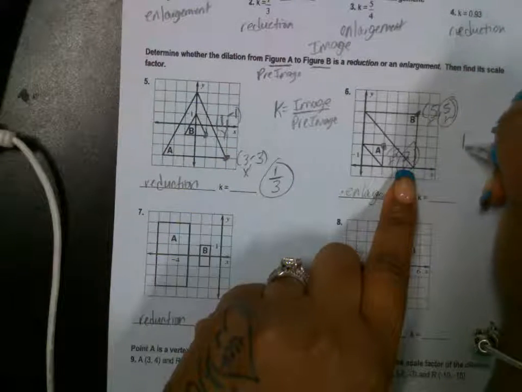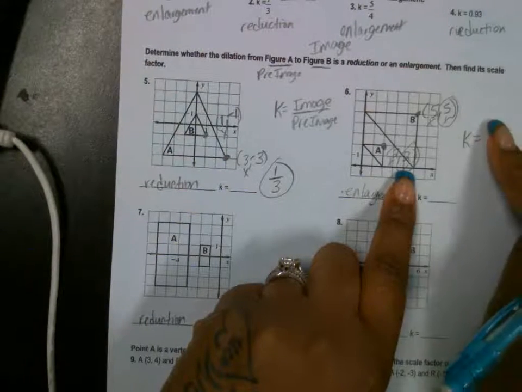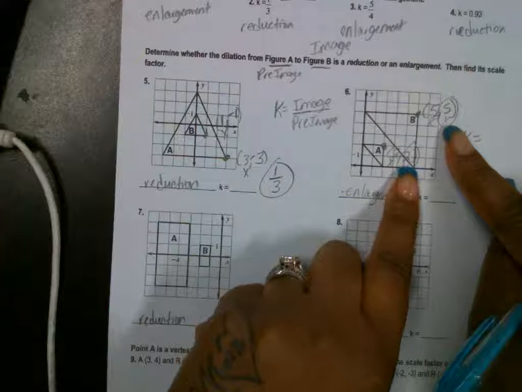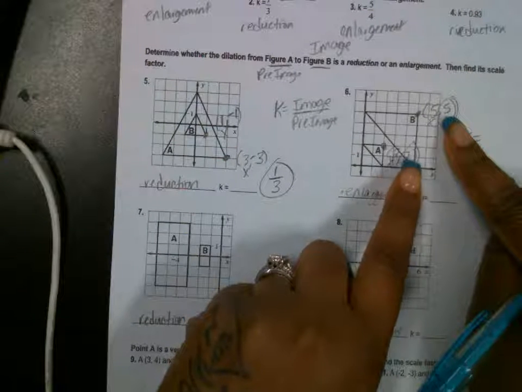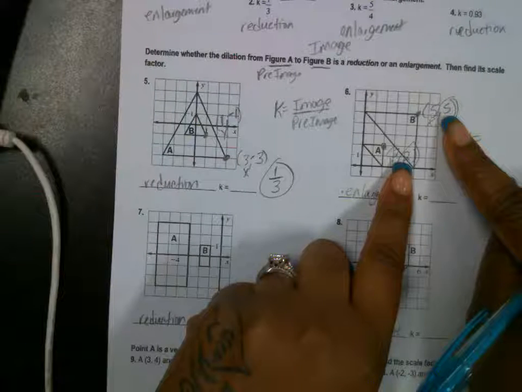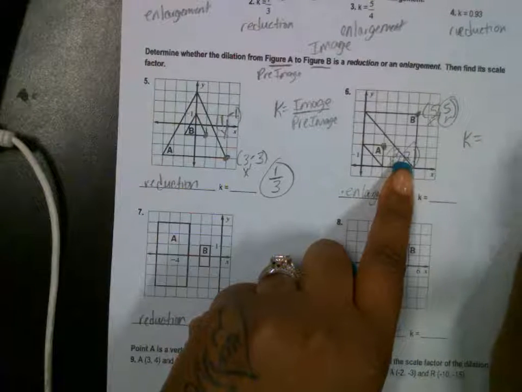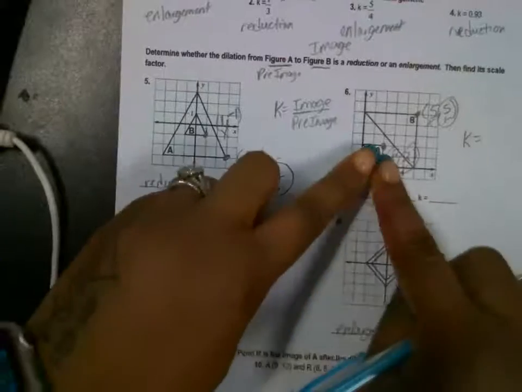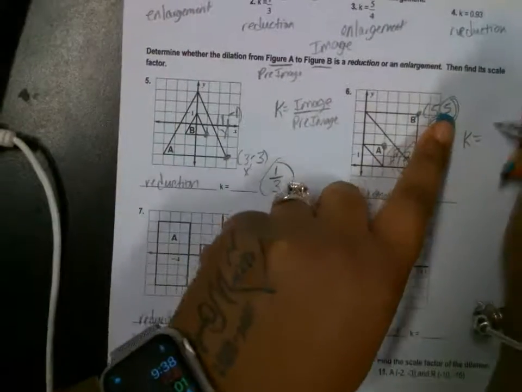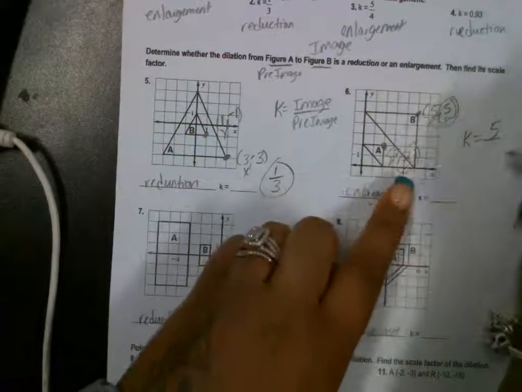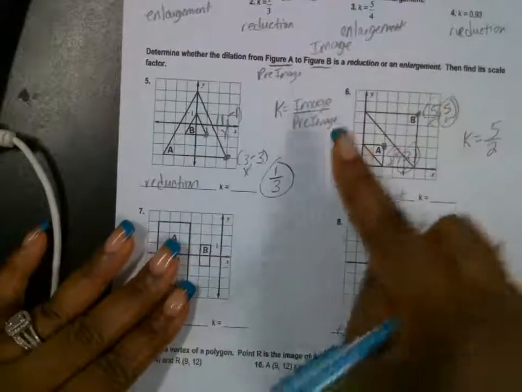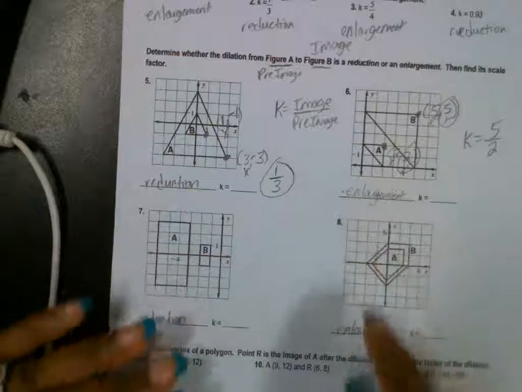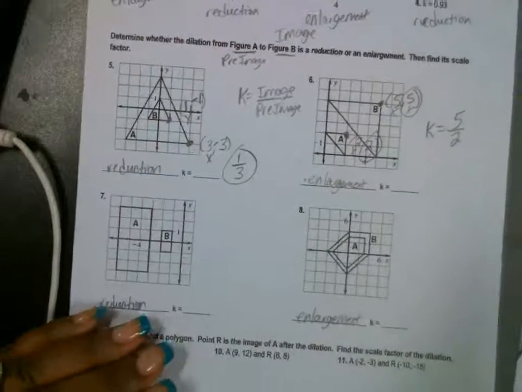So remember, scale factor, image on the top, pre-image on the bottom. If we're using the Y's, which one of these is the image? Is it 2 or is it 5? 5 is the image. Remember, it goes from A to B. 5 is on top. And what's on the bottom? The 2 is on the bottom. It's image over pre-image. It's the after and then the before.